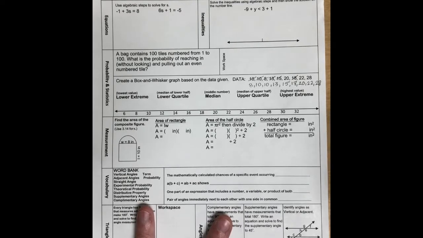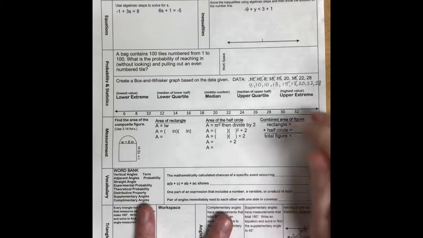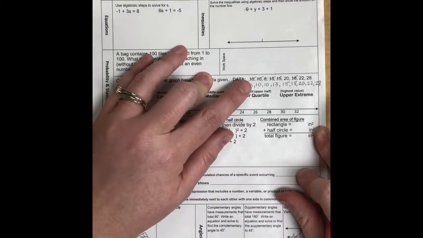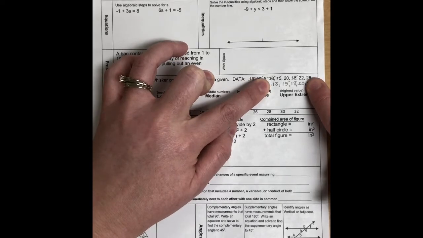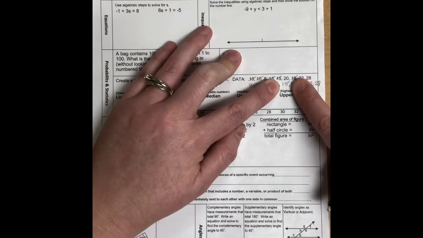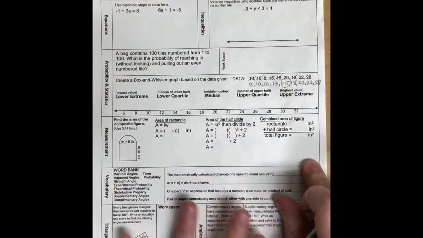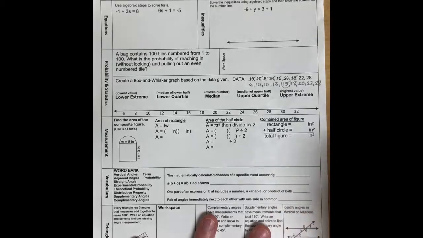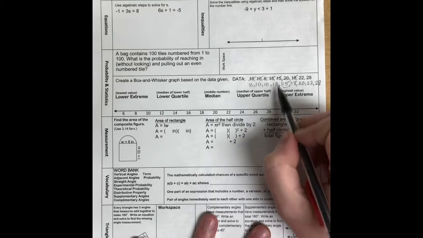Now you need to find your median, and median is your middle number. So you start, and this is how I've always showed you, is you go front, back, front, back, front, back, front, back. You're left with one number in the middle. This is your median. If you were left with 2, let's say I had been left with 13 and 15, you would find the number in the middle of that.